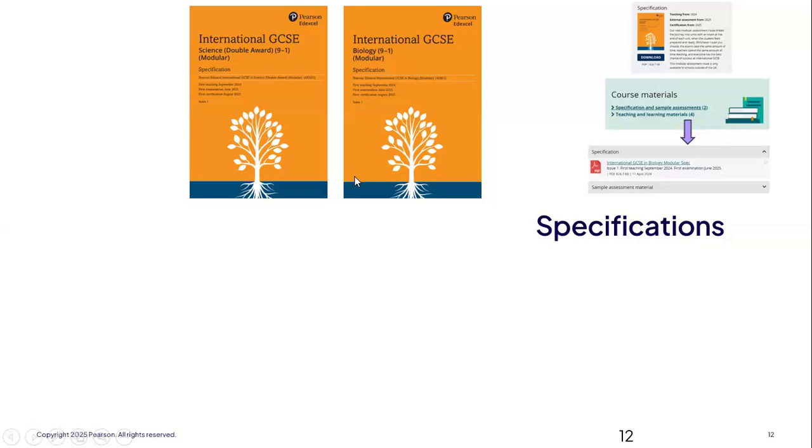So there are 2 copies. There's the double award for science and the modular biology, which is what we are mainly talking about today, although we will make some reference to how the double award fits in. Both exam papers are untiered and they cover grades from 9 to 1, with 9 being the highest.